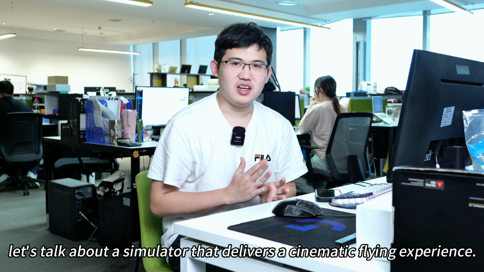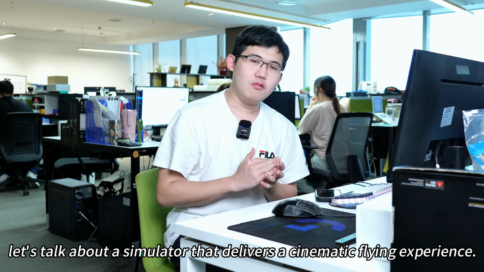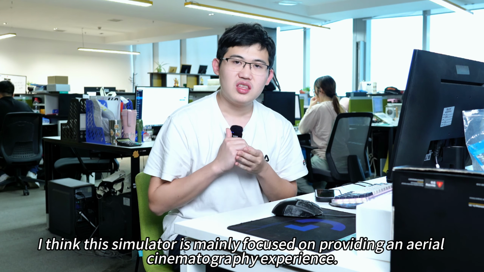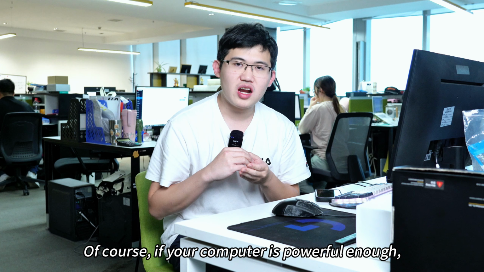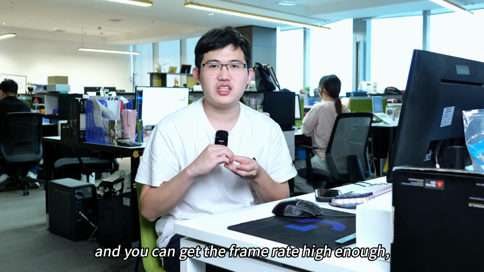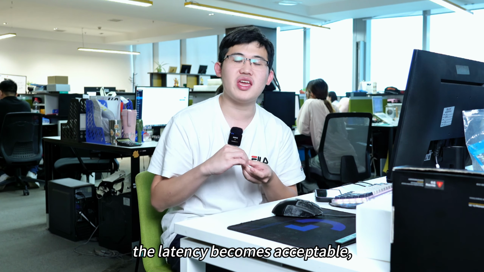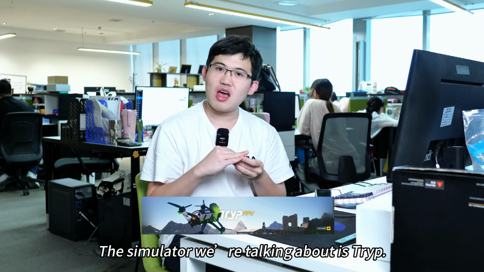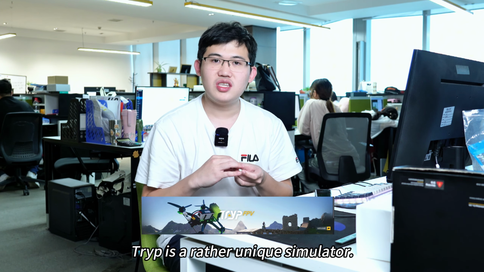Finally, let's talk about a simulator that delivers a cinematic flying experience. I think this simulator is mainly focused on providing an aerial cinematography experience. Of course, if your computer is powerful enough, and you can get the frame rate high enough, the latency becomes acceptable, making it usable even for complex freestyle practice. The simulator we're talking about is Tryp. Tryp is a rather unique simulator.